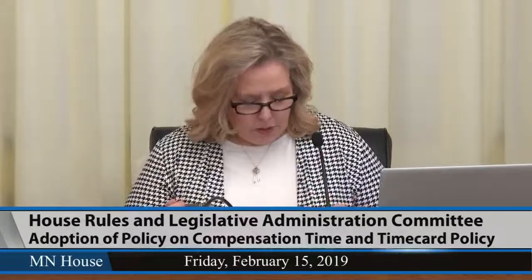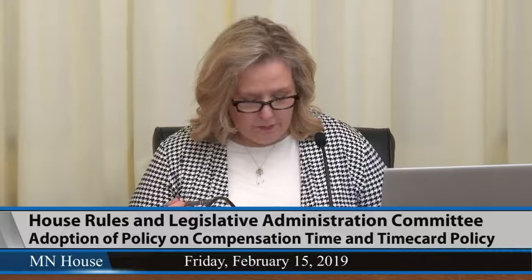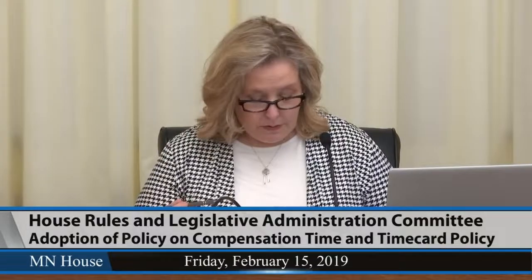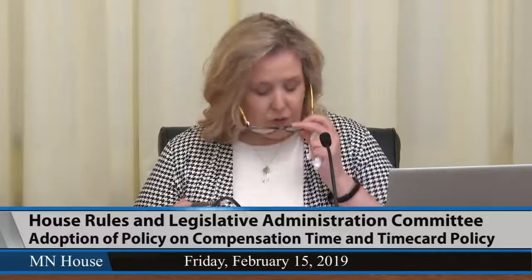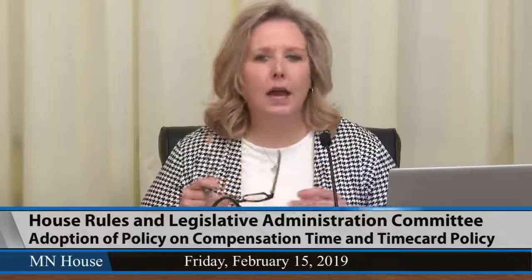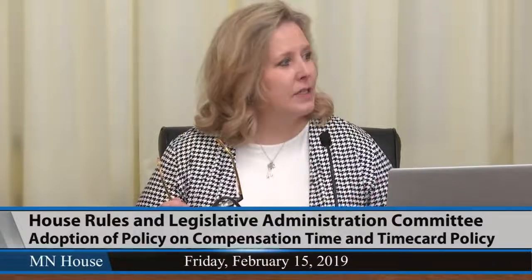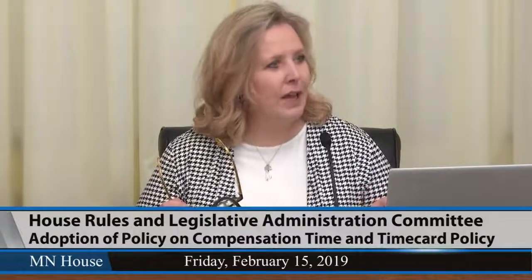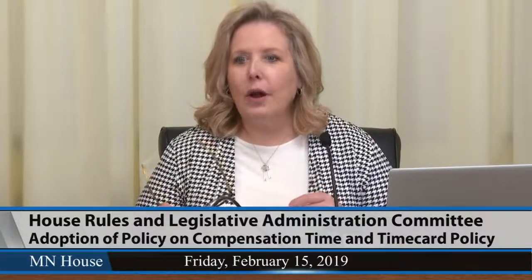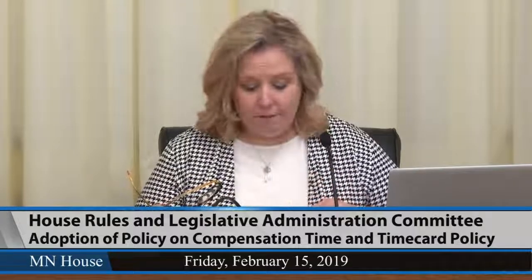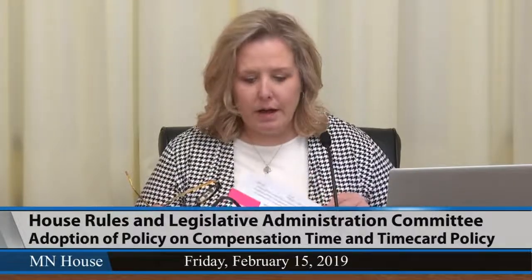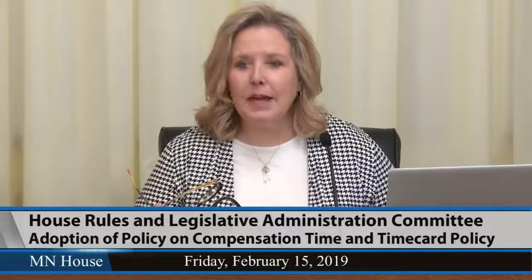In line 31, we've struck the word required. This is to address some confusion by staff where they don't work a full pay period. Either it's their first pay period when they're starting or their termination pay period. So required hours will vary. So this actually eliminates that confusion.